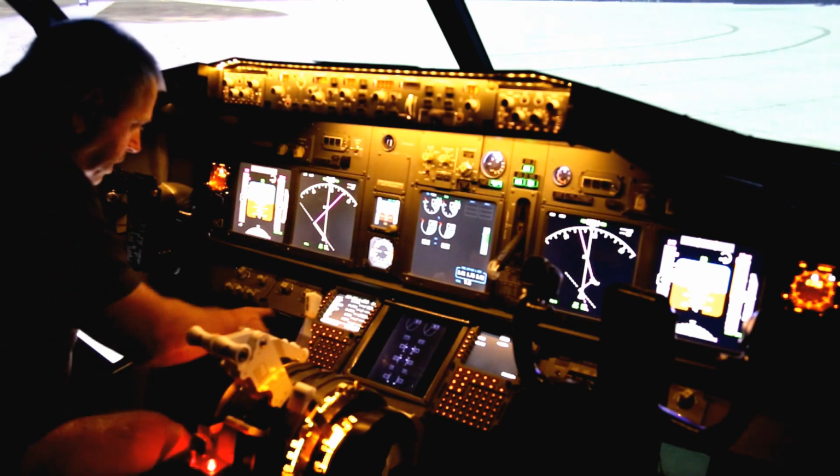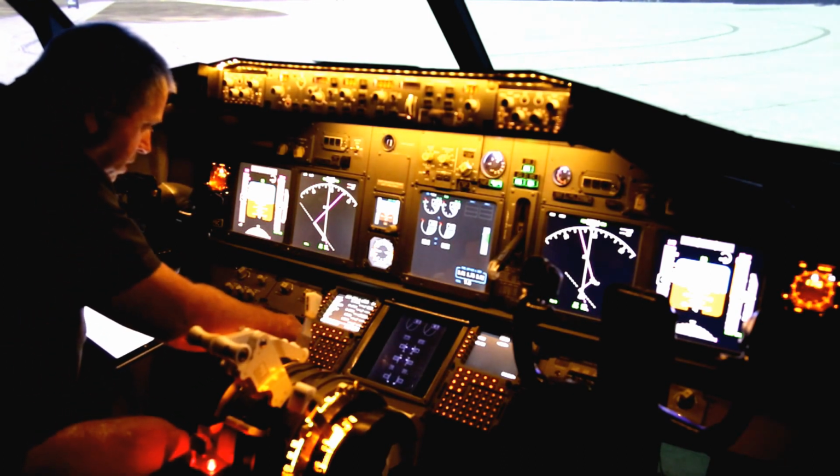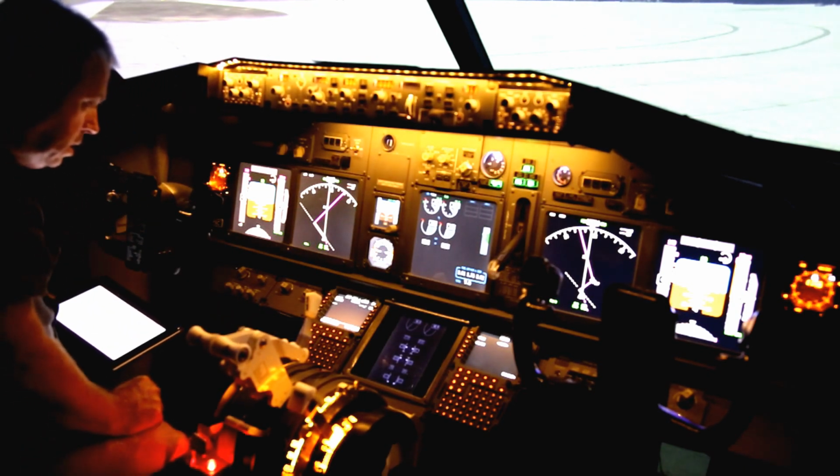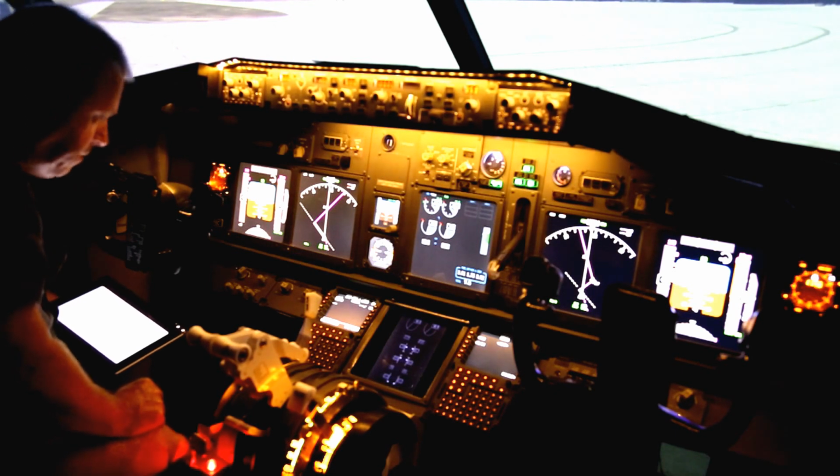So if we have a look at our legs page, we've got Wollongong there, and then we've got a straight runway 14R.